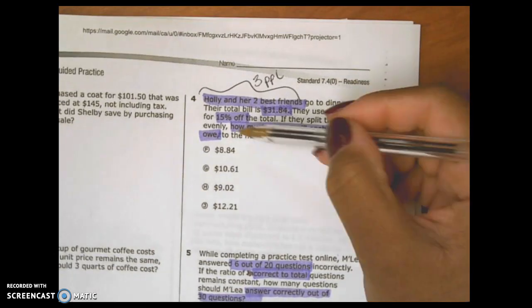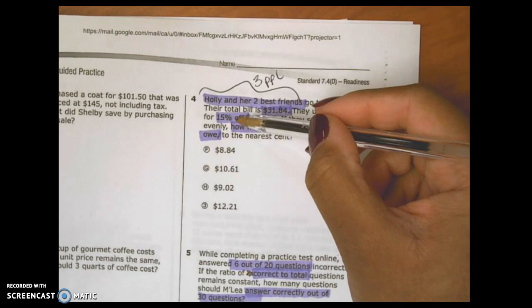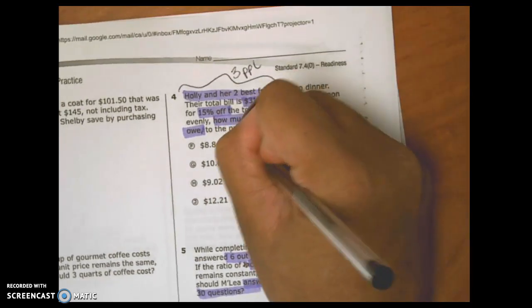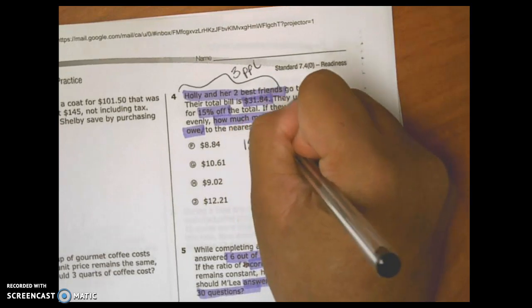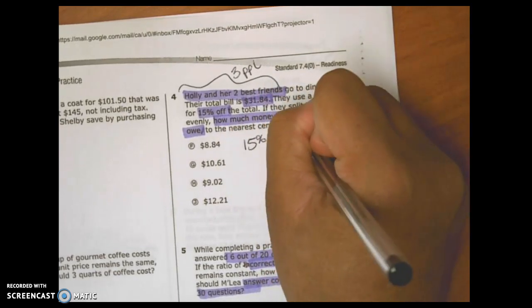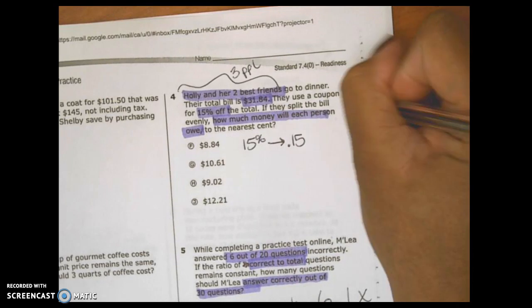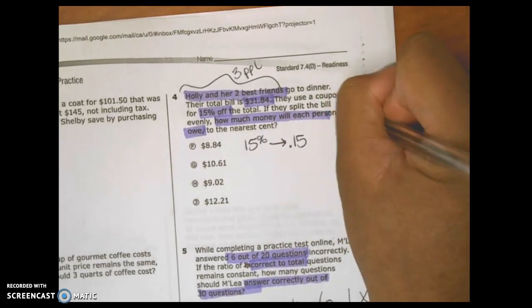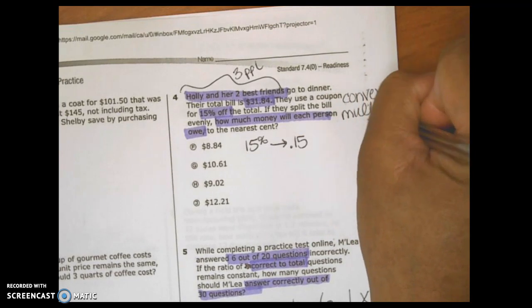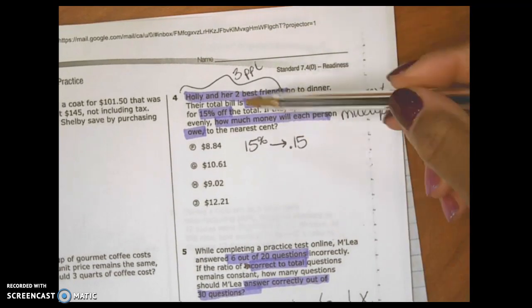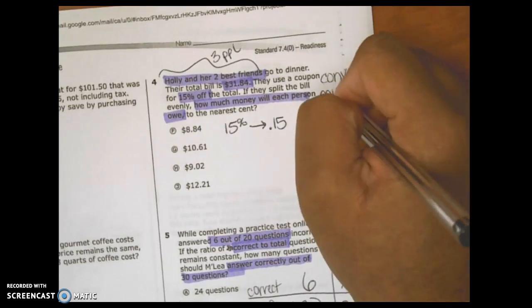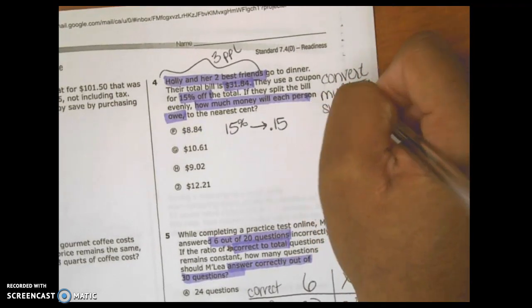So, whenever I see a percent, according to your notes, you need to convert it into a decimal. So 15% converted to a decimal is 0.15. After you convert it to a decimal, let me make note of that, multiply. Then it says off. The word off means subtract.